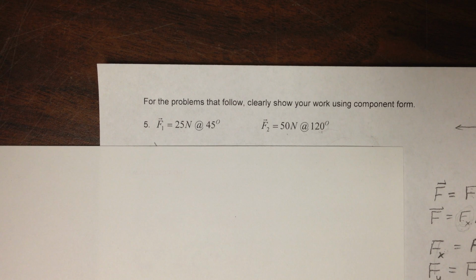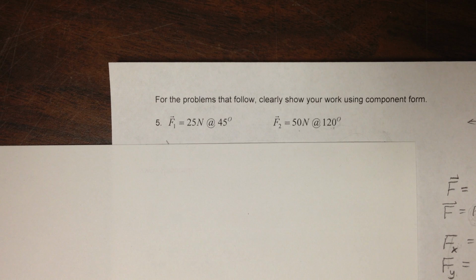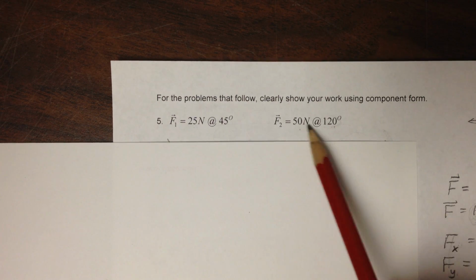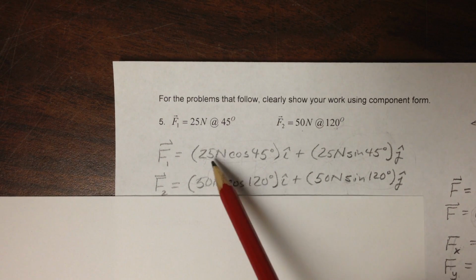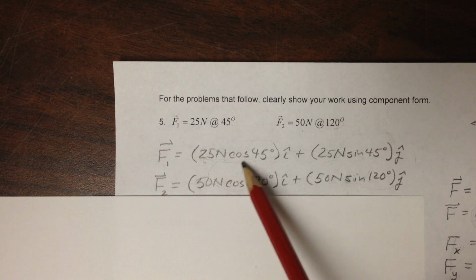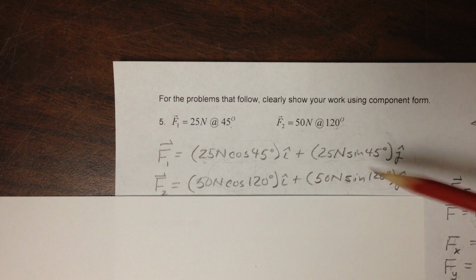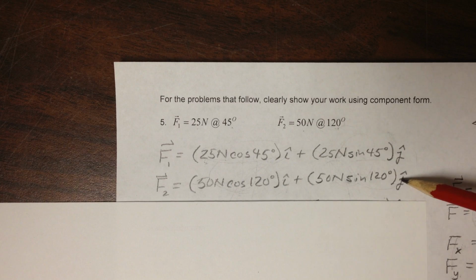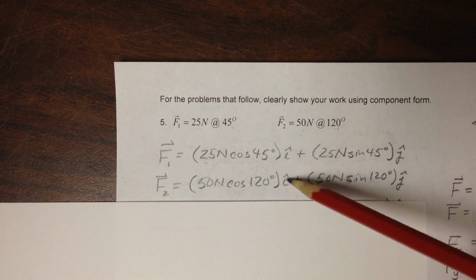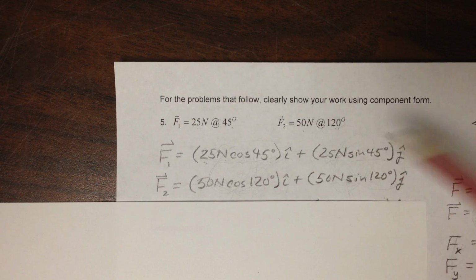So if you want to find the numerical value of F1 plus F2, in other words, the net force or the resultant force, then I'll first need to convert from this polar form to the component form. So here is my F times the cosine of the angle, F times the sine of the angle. So here I've done the same thing for the F2 force here, like so. So there's my i hats, there's my j hats, and these are my x components, my y components.